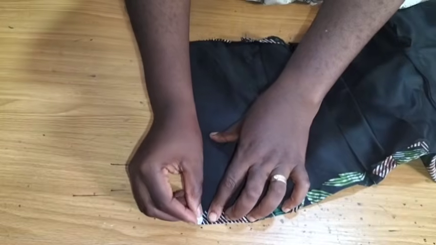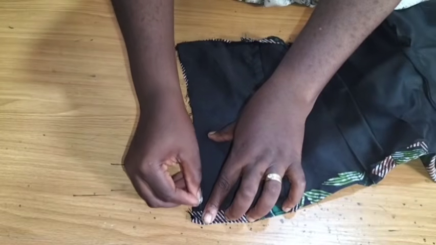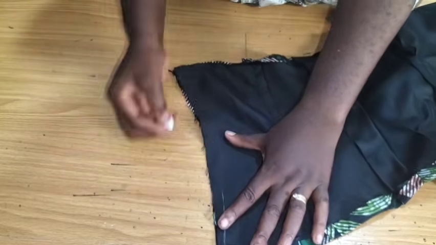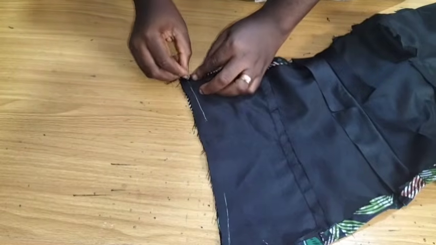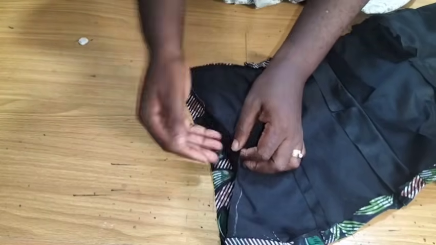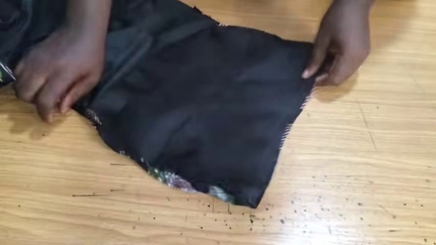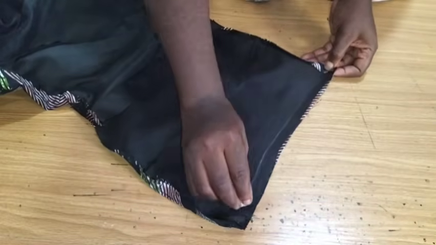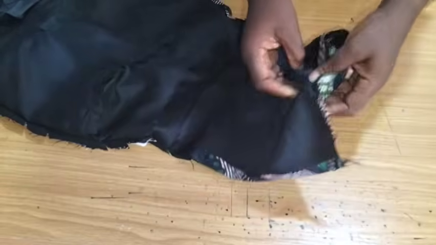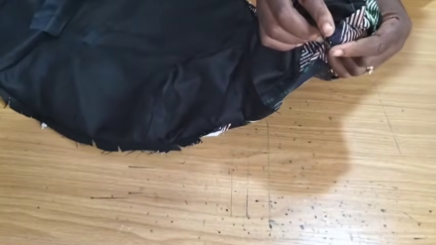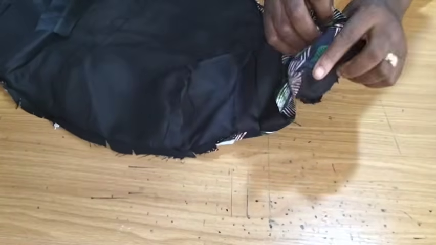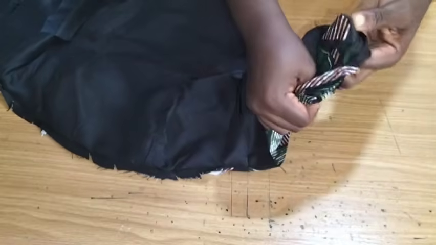That is where we are going to turn the whole of this. So I will stitch some inches, and then I'll leave like 5 inches and stitch again. Okay, so that's where we are going to turn this dress from. While the other end, I'll close it up completely. After that, I'll turn the dress from the opening. So I'll just take my time and turn it all the way to the other end.